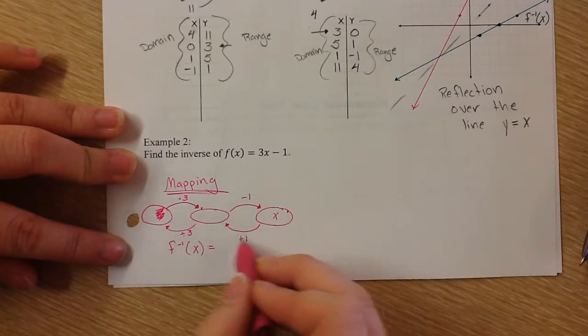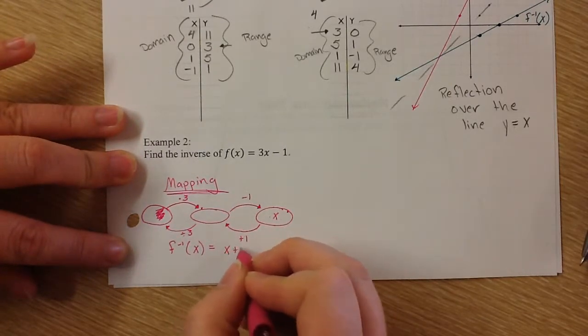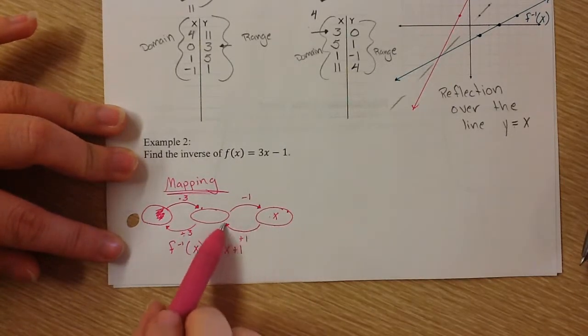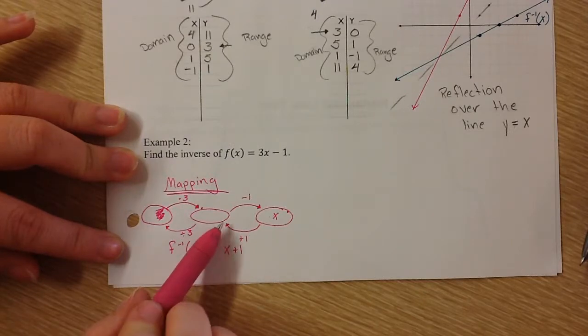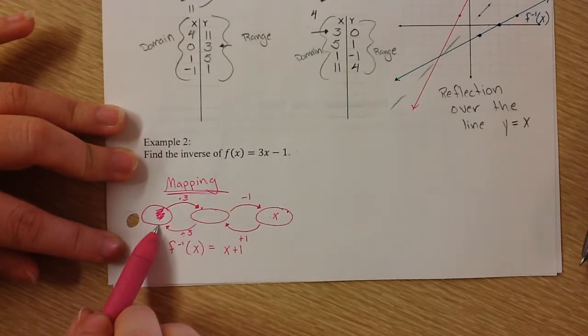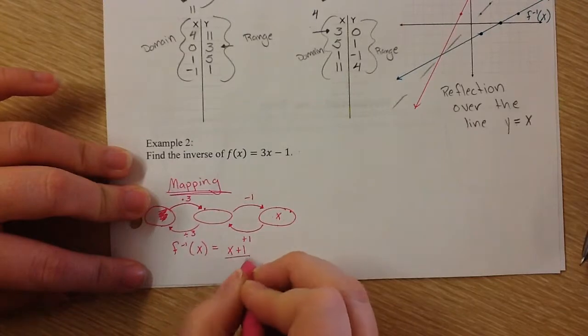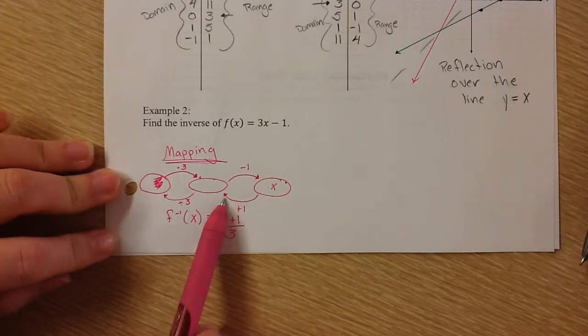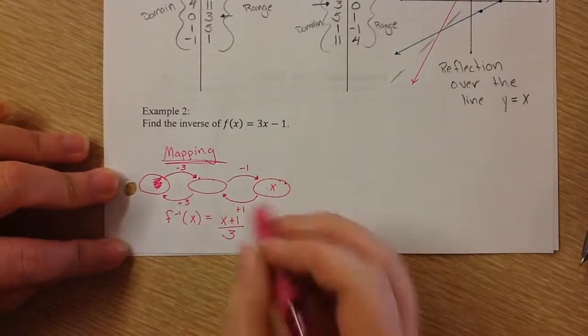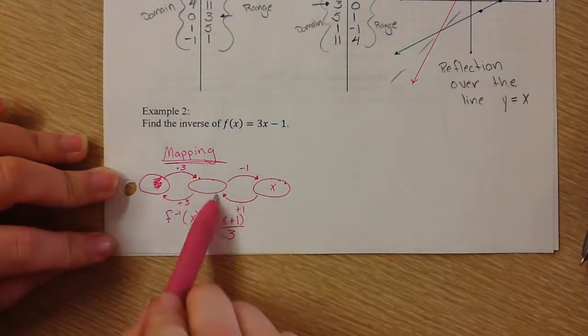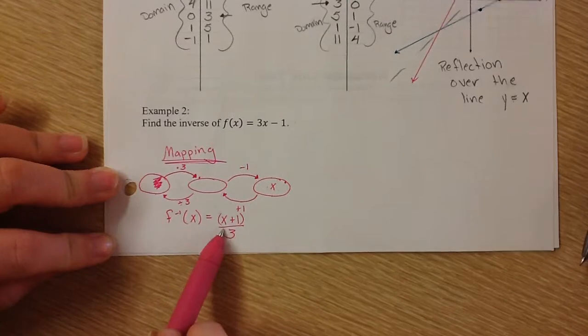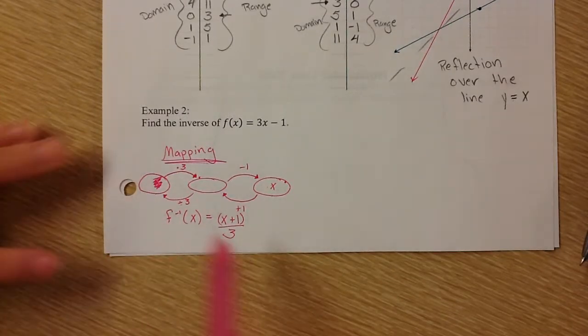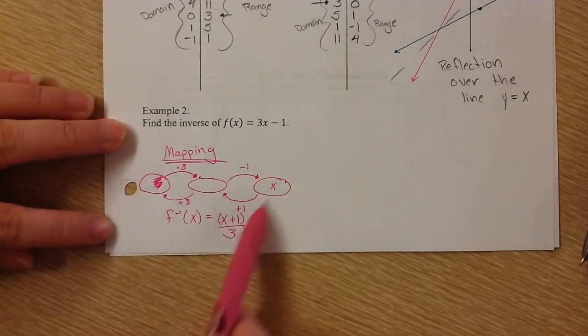So now, instead of me starting here, I'm going to start over here. I need to take my x and add 1. And then after I'm done adding 1, what do I do to it? I divide that whole thing by 3. So there's my inverse. I take my x and add 1 first, and then I take that and divide it by 3, and that's going to get me my inverse. Okay, so this is the mapping method.